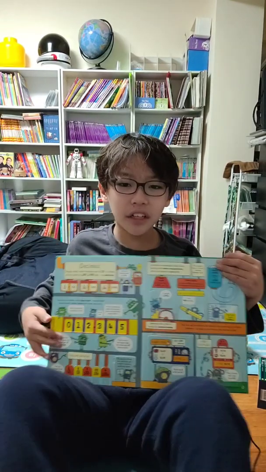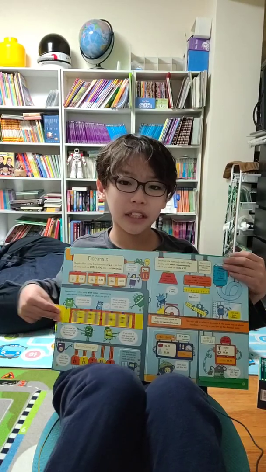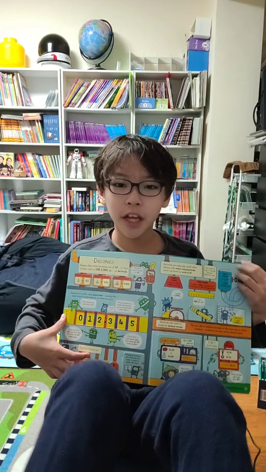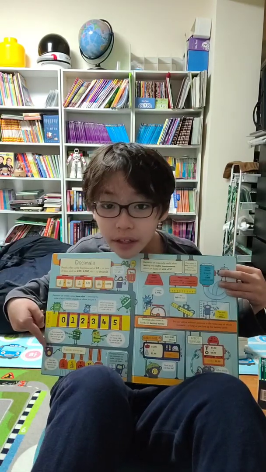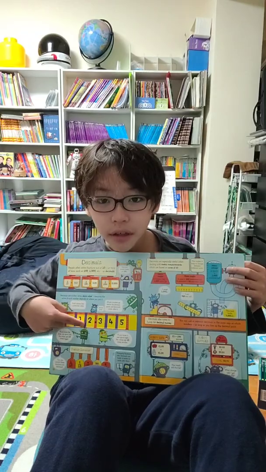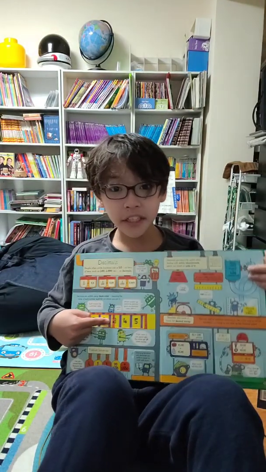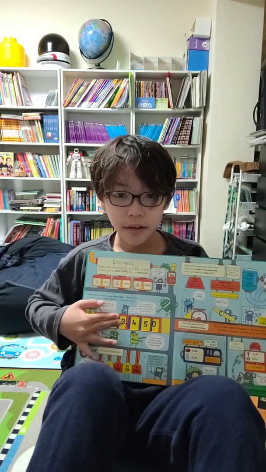Then here are the decimals, where we learn about decimals. Times 10, the decimal point moves right. And then divided by 10, it moves left. Which, by the way, is right here, I believe. Actually, it's right here.